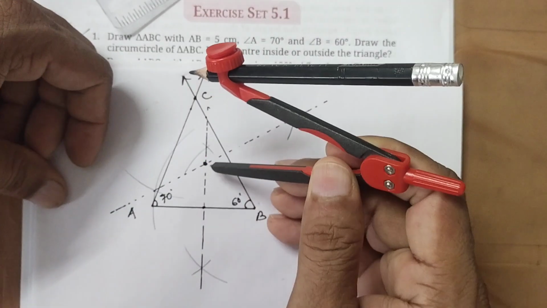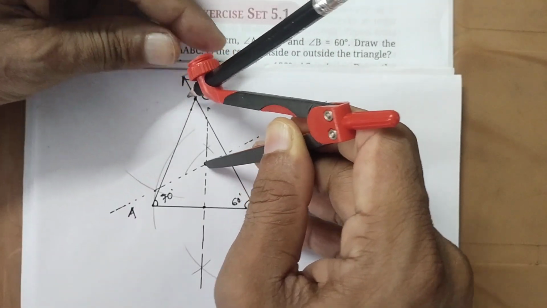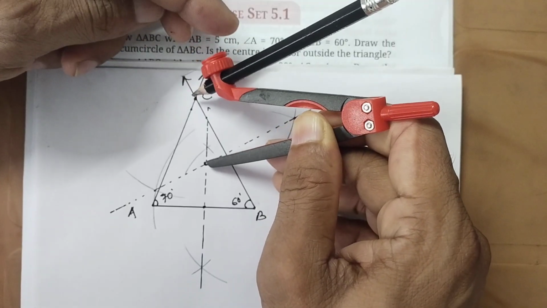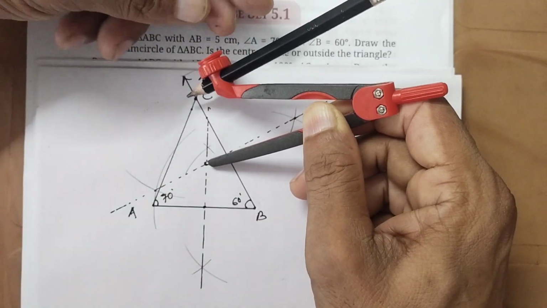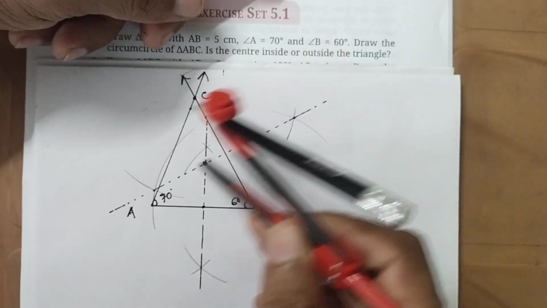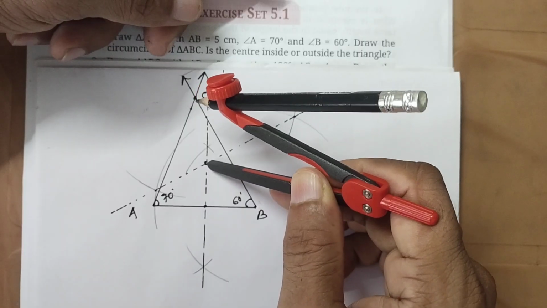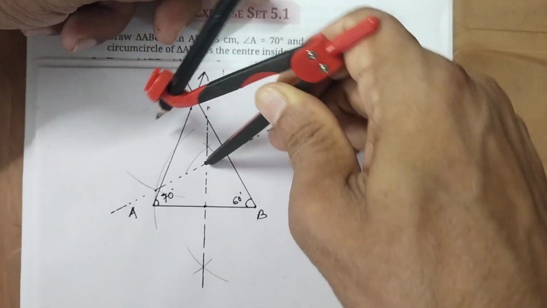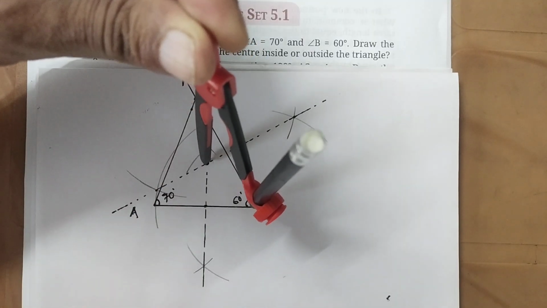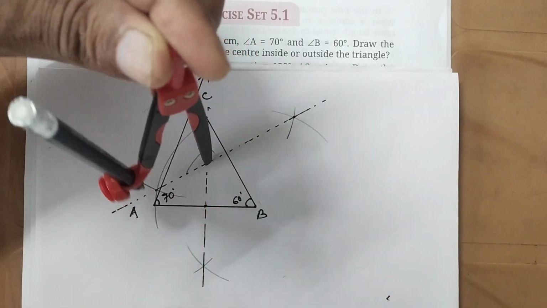And at this point you put the compass needle and pen, and you adjust the distance to any one of the vertices of the triangle. There are three vertices, one is A, another B, another C. These A, B, C are the vertices, the corners of the triangle. At the point of intersection of the bisectors, put the needle, and adjust the pen to any one of the vertices. I am adjusting to C. If it is adjusted to C, it must pass through A and also through B. It must pass through the 3 points, otherwise your drawing is wrong. So you see it is exactly passing through B, A and C.